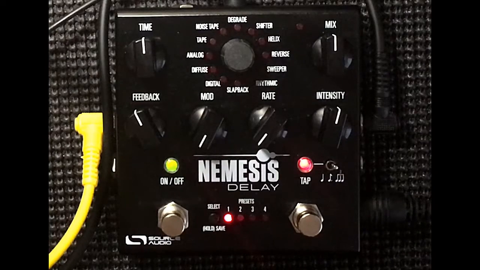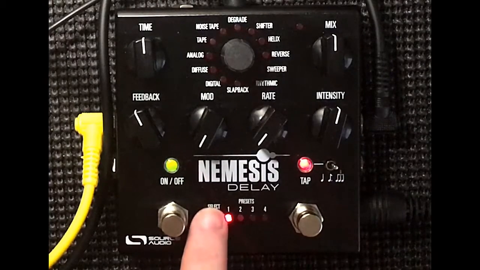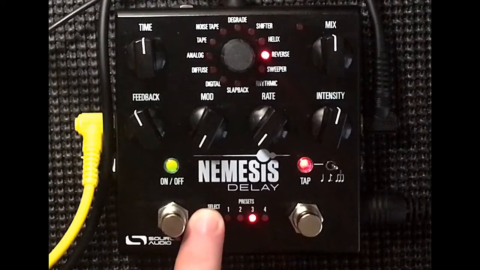The first part of the video here is just demonstrating how to switch presets on the Nemesis directly and what it looks like. You have 4 presets by default and 8 if you enable the extended preset mode in the Neuro app.